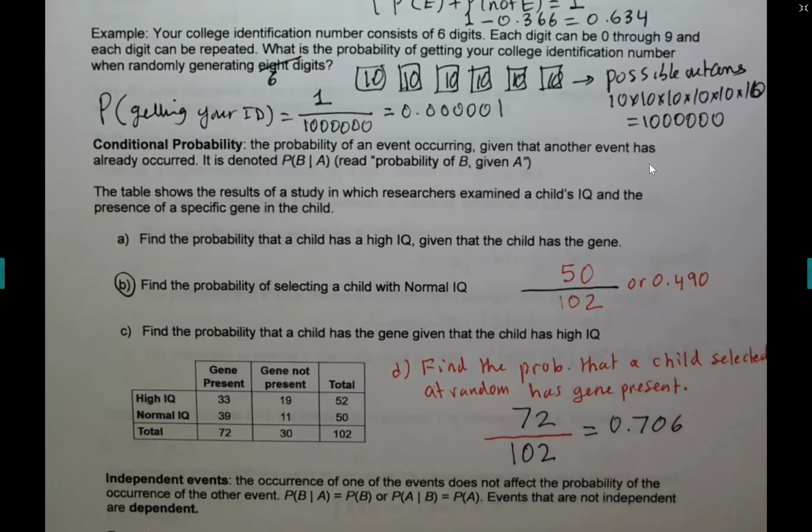Let's go to part A. That's some new stuff. Let's see if some of you can help me answer this one. What is the probability of selecting a child who has a high IQ given... Let me explain what given means. That's a condition he's putting on us. Given that the child has the gene. So we know already that the child has the gene. He's only asking us to select from the pool of children who have the gene. When I put a given condition, that means that's a must. It has to happen. So what would be the probability of selecting a child with a high IQ given that the child has the gene already?